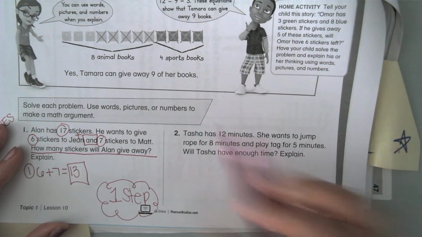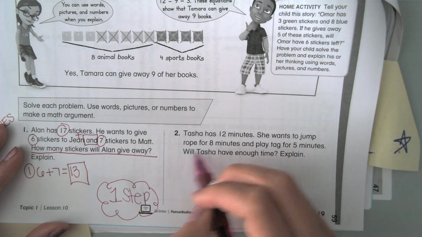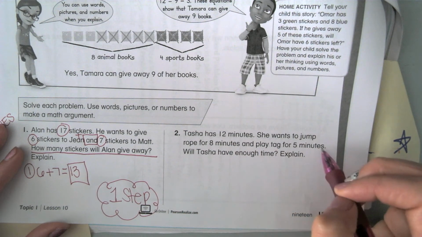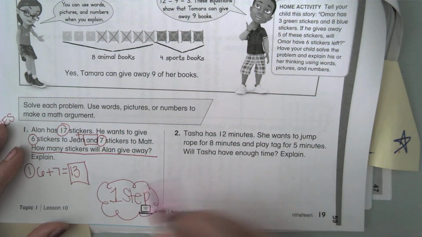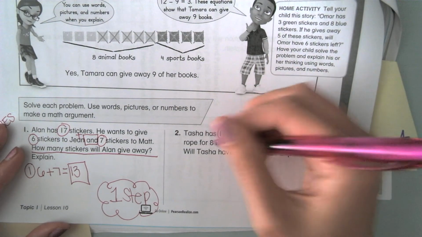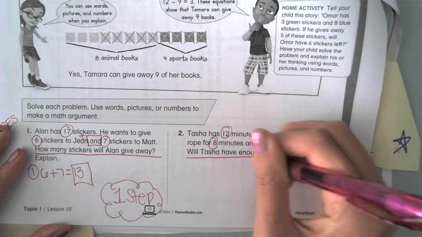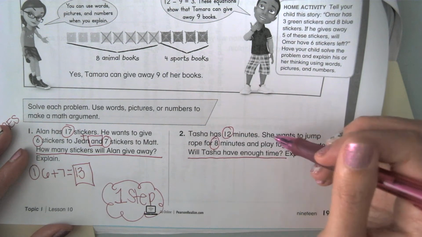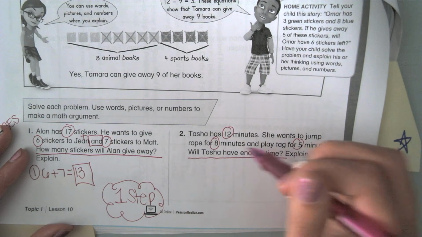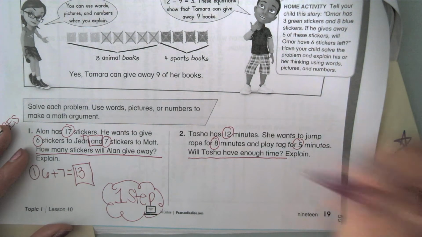Question 2. Tasha has 12 minutes. She wants to jump rope for 8 minutes and play tag for 5 minutes. Will Tasha have enough time? Explain. All right. So first, circle my numbers. Underline my question. Will Tasha have enough time to play both these games? Tasha has 12 minutes. She wants to jump rope for 8 minutes and play tag for 5 minutes. Will Tasha have enough time?